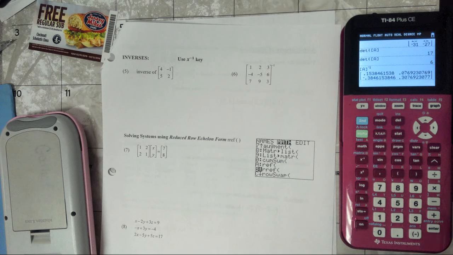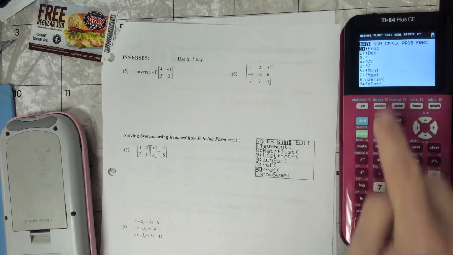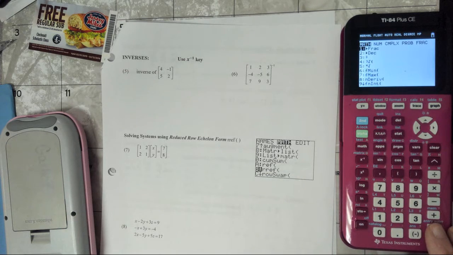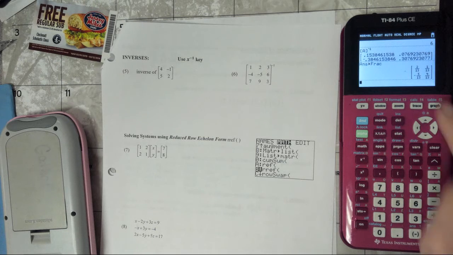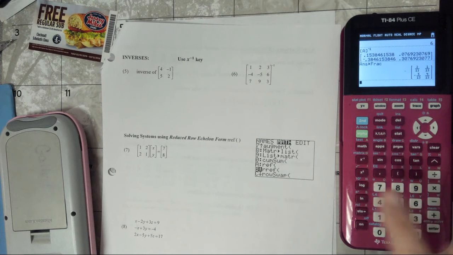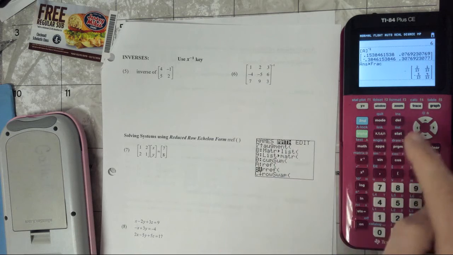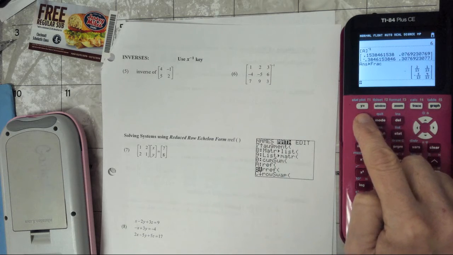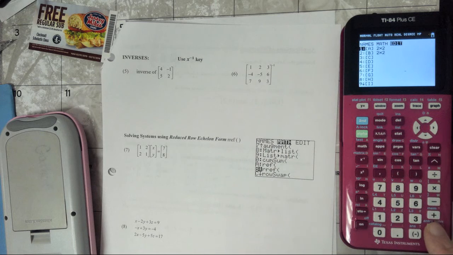Lots of decimals. I want that in fraction form, so I hit math. That first choice is fraction, enter, enter. So that is the inverse with all of the fractions. Let's do one more. This is a 3 by 3, so I'm going to enter it under second matrix, over to edit, 3 by 3.